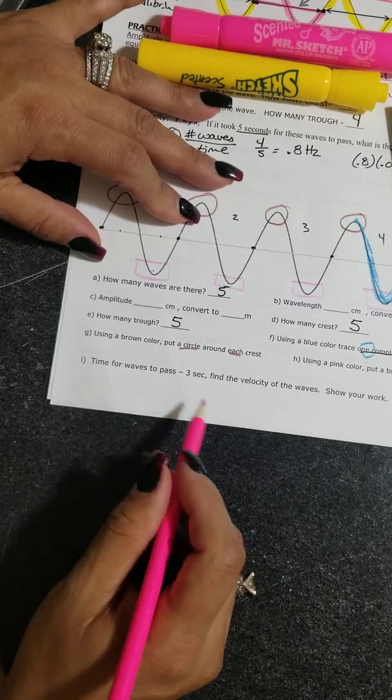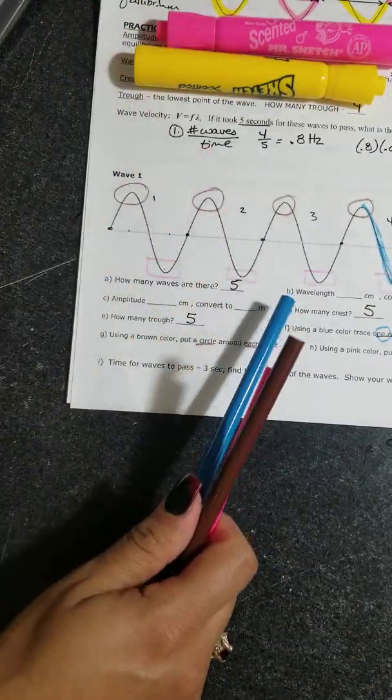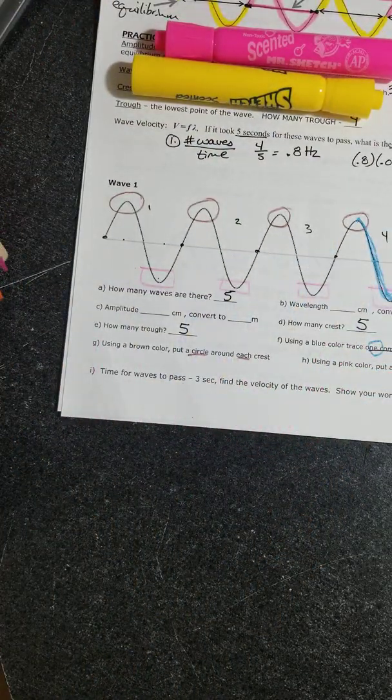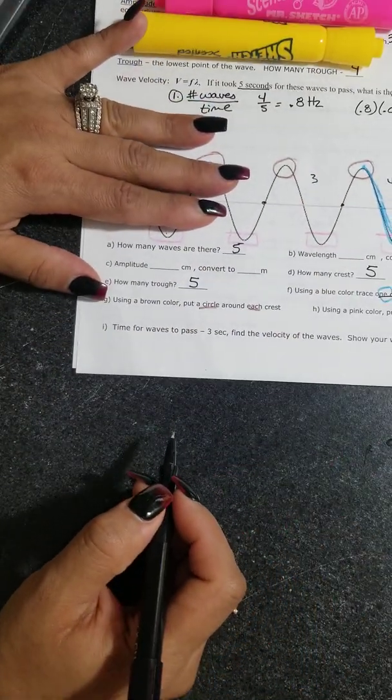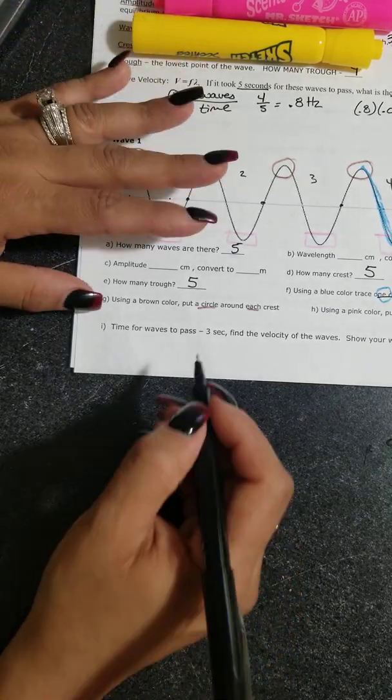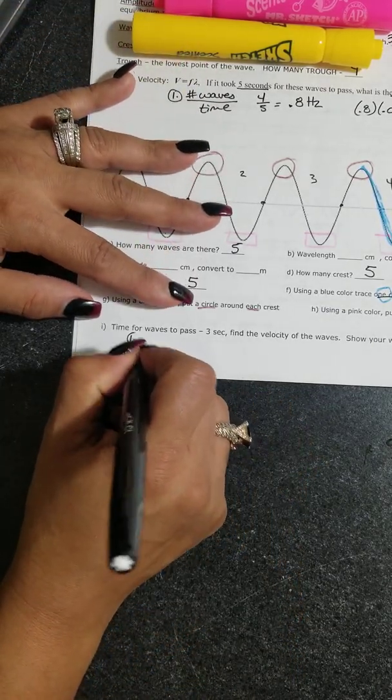Now I'm going to go to the next question, and it says let's find the velocity of this wave train. If the wave train took a total of 3 seconds to occur, find the velocity of this wave. Well, in this case, I need to, number 1, find frequency.